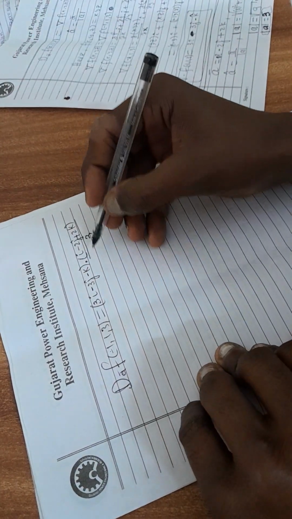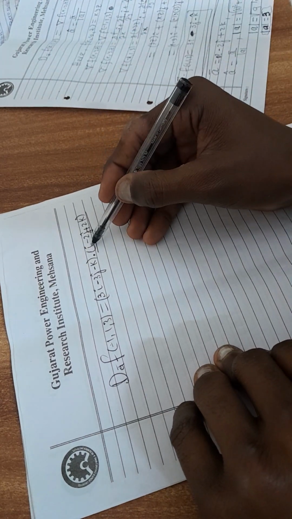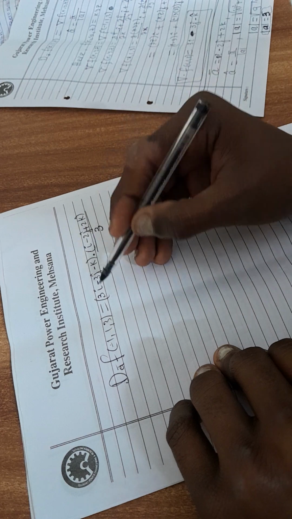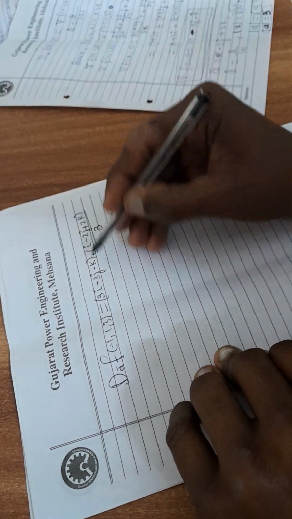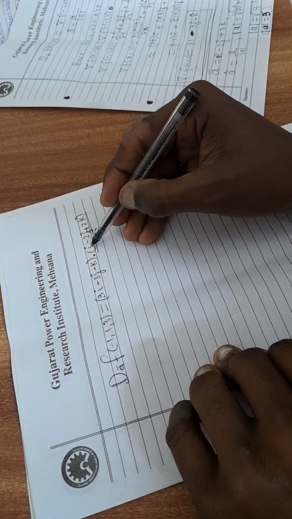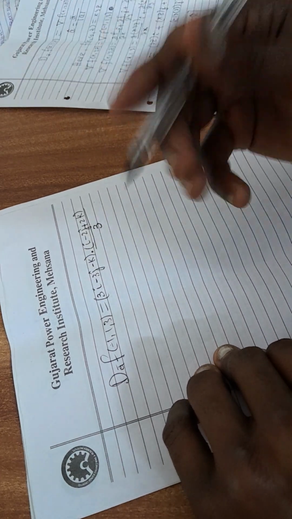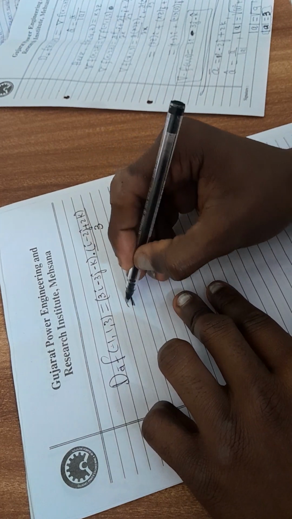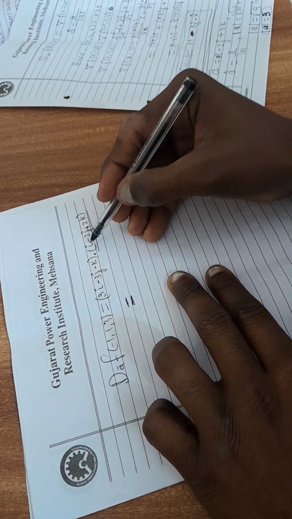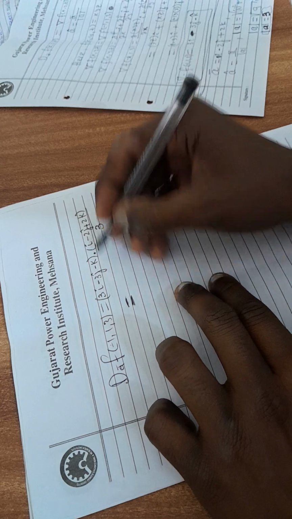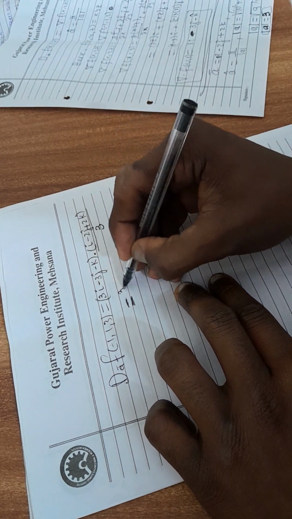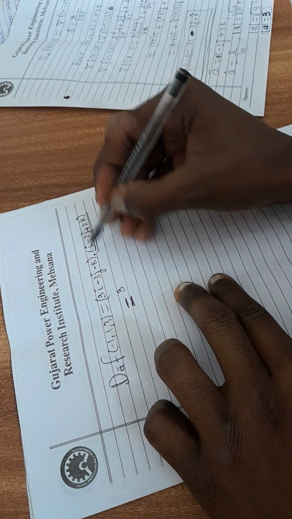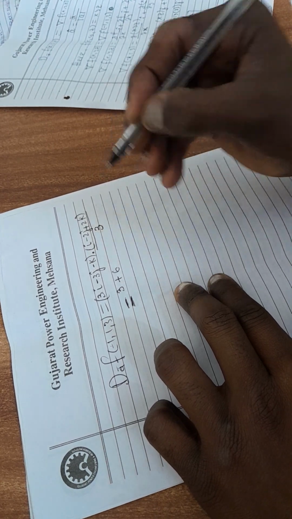Now we have to multiply. Whenever we multiply two vectors with the dot product, the result is a scalar. I times i gives 3. Minus 3j times minus 2j gives plus 6 only.